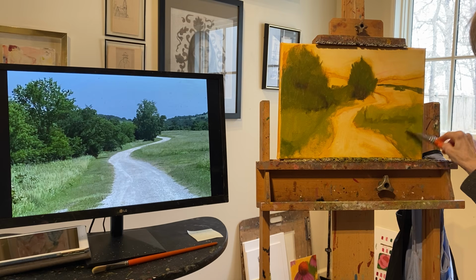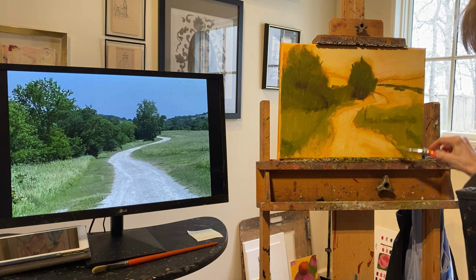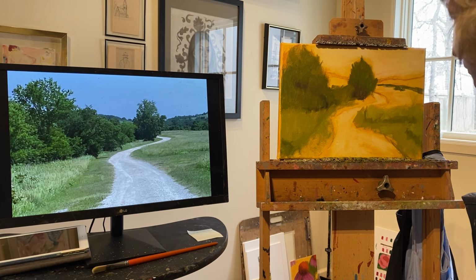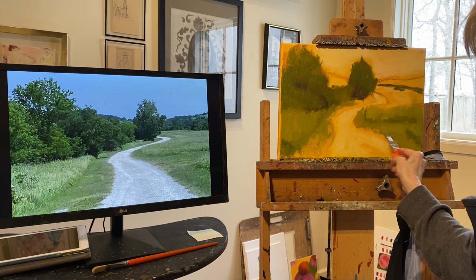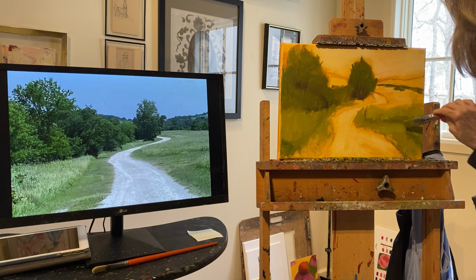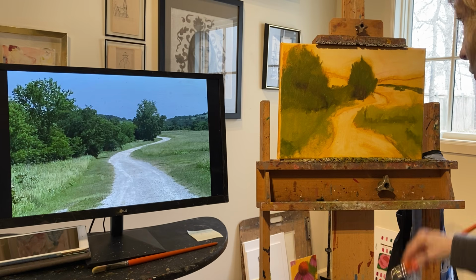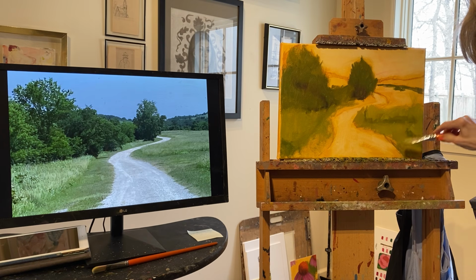Again, these are grasses, so there's quite a variety of them. Throw some of this here, changing my stroke direction a bit. And then so you can do some horizontal strokes and then back to vertical strokes.